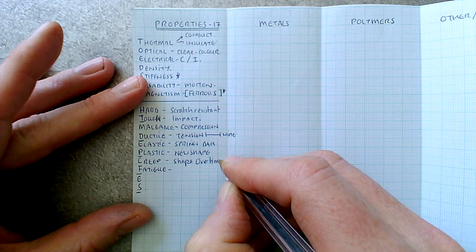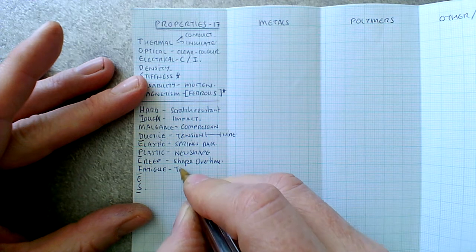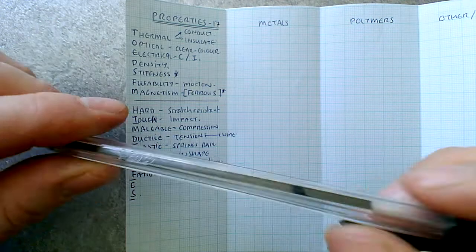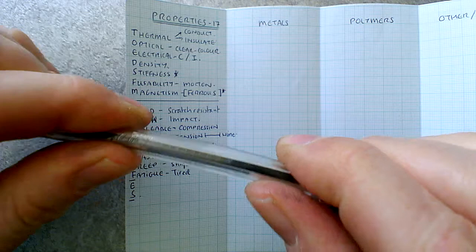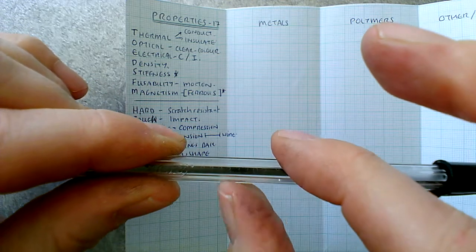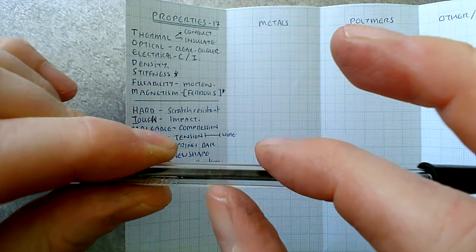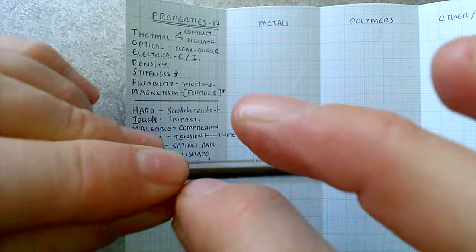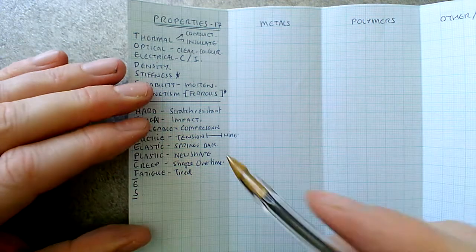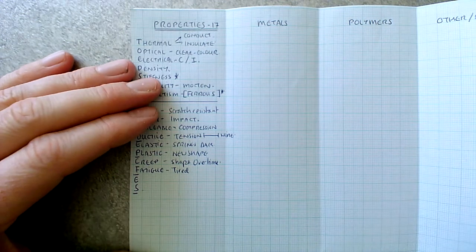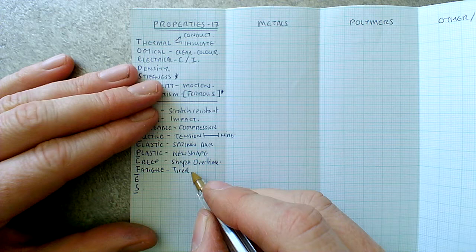And fatigue is when the material becomes tired. If you're constantly flexing something, it will become fatigued. The material will be worked. You've done this with a paperclip. You keep bending the paperclip, and then eventually it just sort of snaps very easily. It's because the work becomes work hardened and it becomes tired or fatigued.